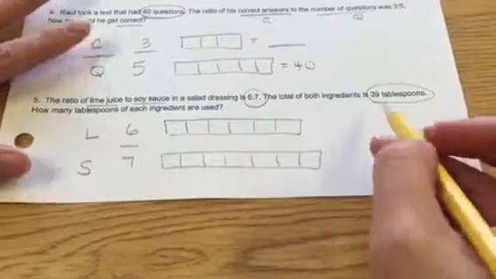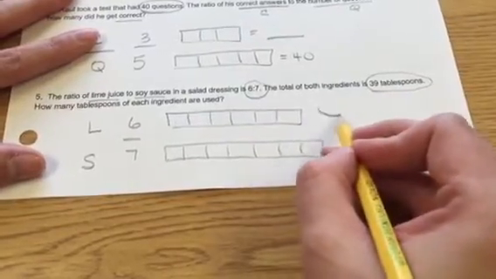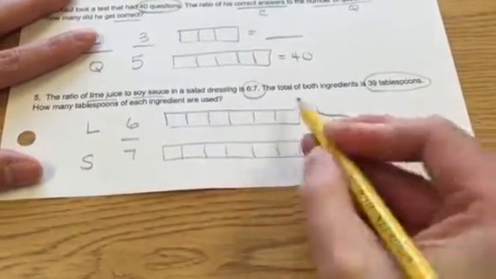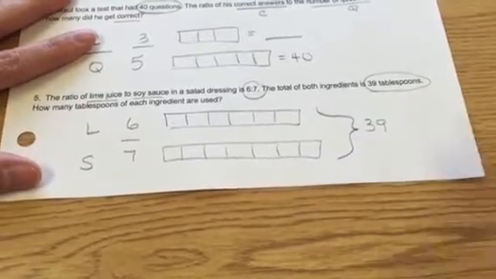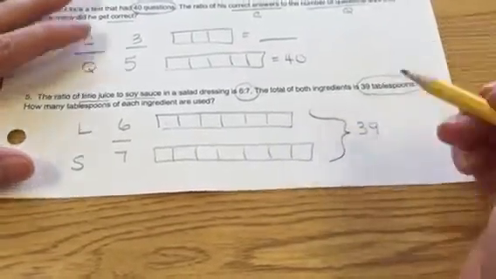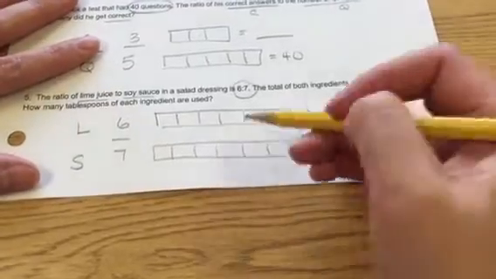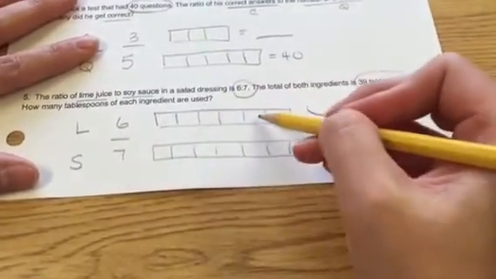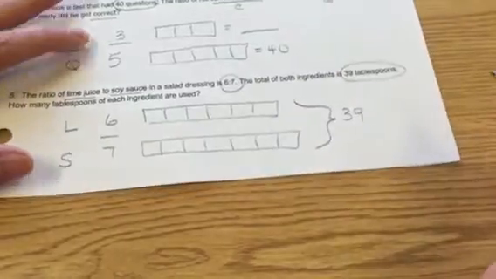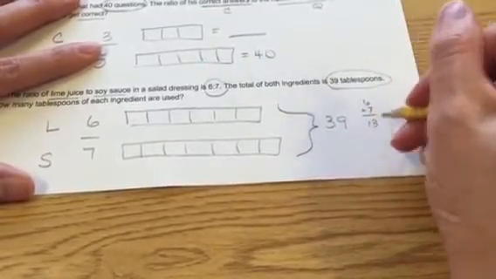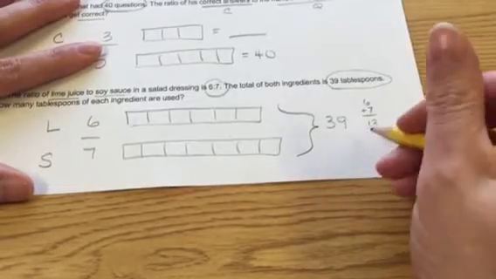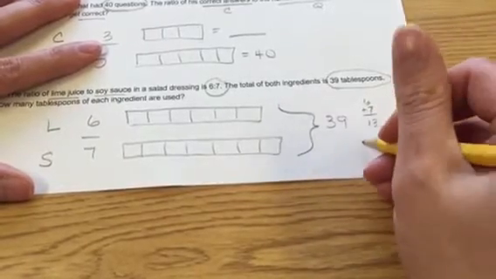All right, and this one's a little bit different because they said the total for both of them is 39. They didn't give us just one. So I need to figure out, well, altogether, if I added 6 plus 7, I would get 13 boxes. So there's 13 boxes in total. Altogether, there's 39.